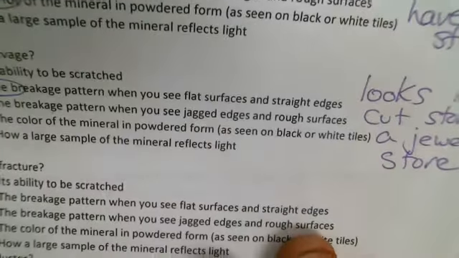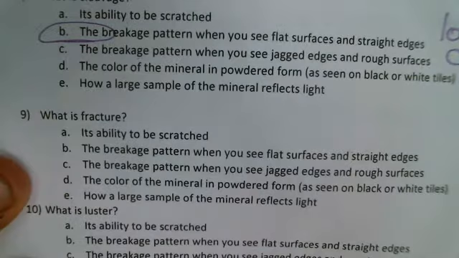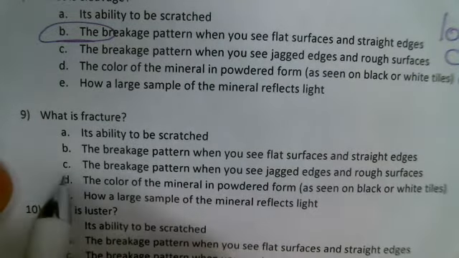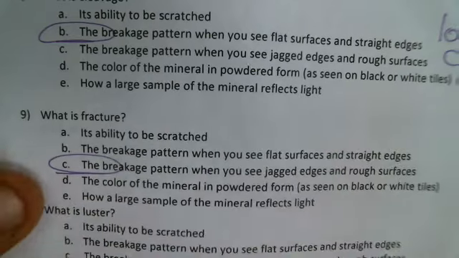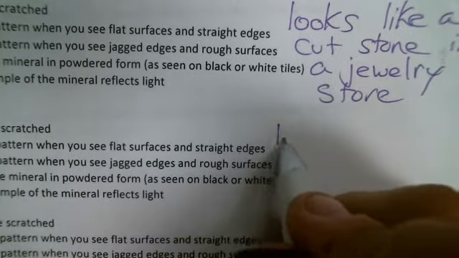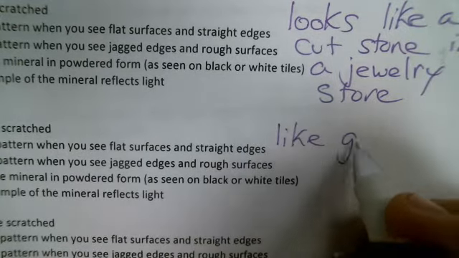Number 9. What is fracture? Fracture is, letter C, the breakage pattern when you see jagged edges and rough surfaces. Off to the side, I want you to write like gravel.